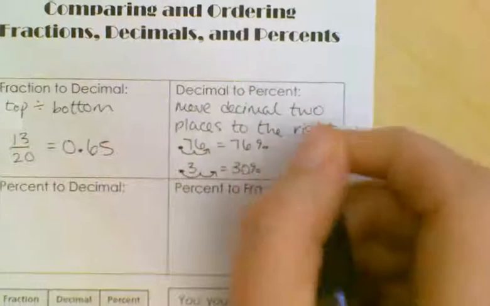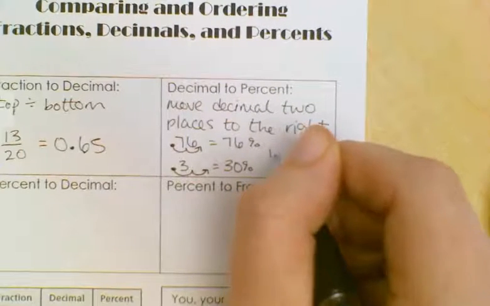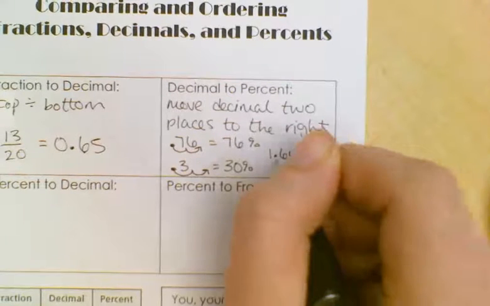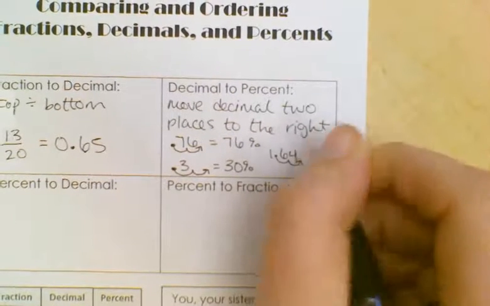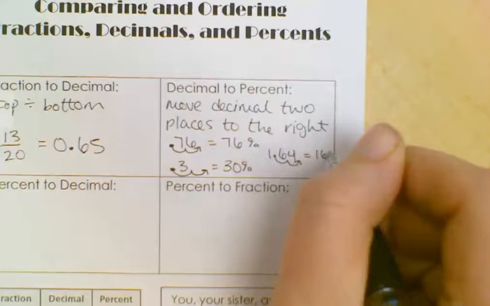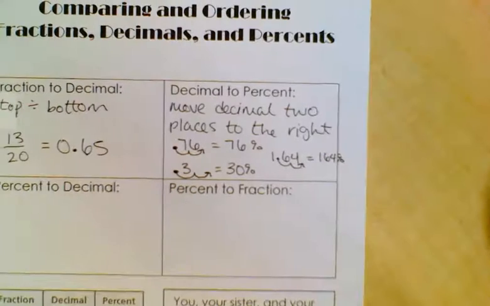If I'm looking at something like 1.64 and I need to move it 2 spaces, that would be 164%.